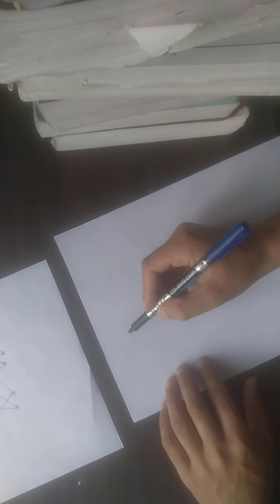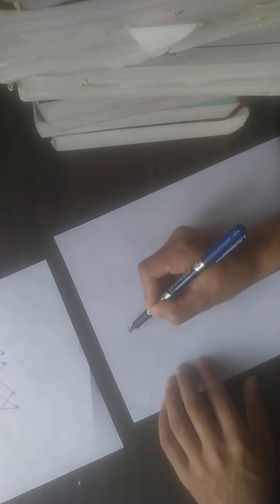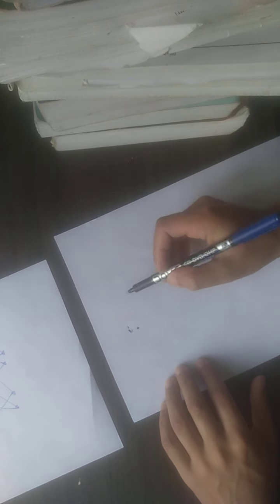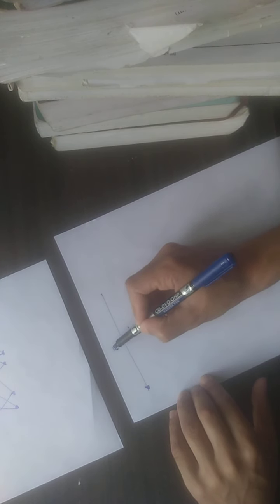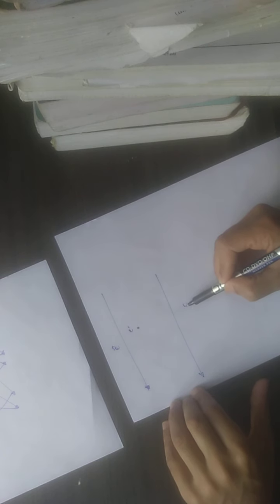But when you place this electron in an electric field, suppose this is an electric field going towards this direction.